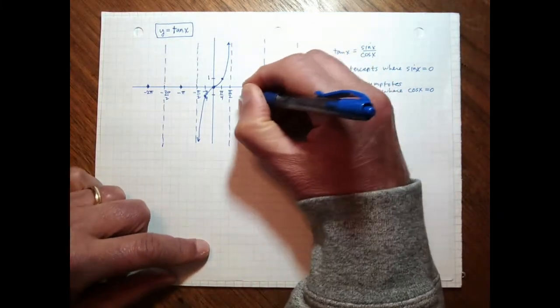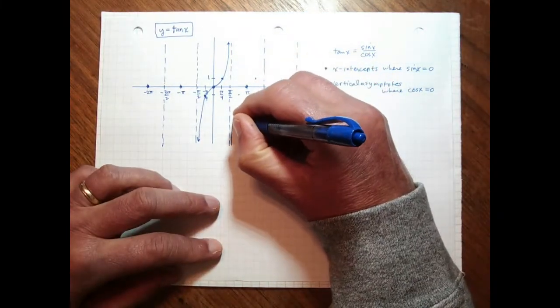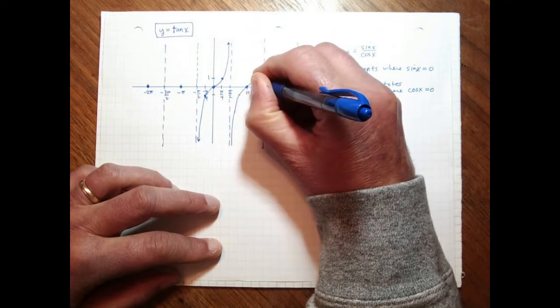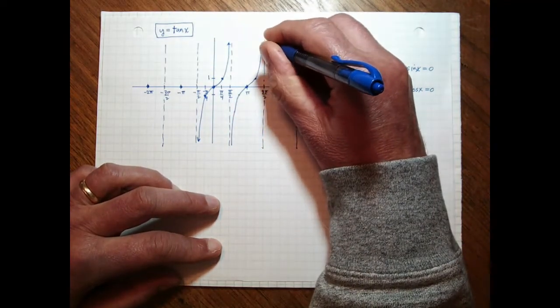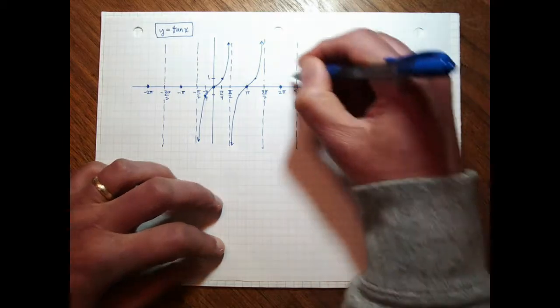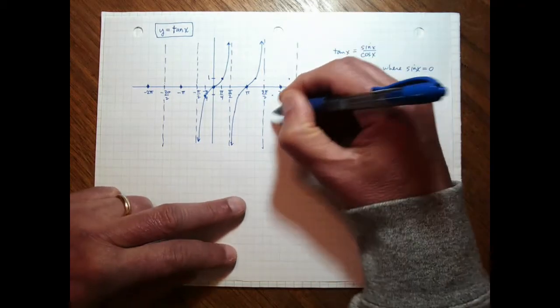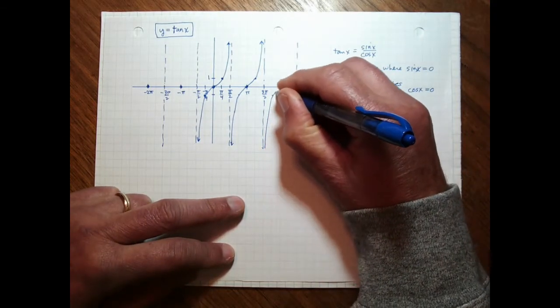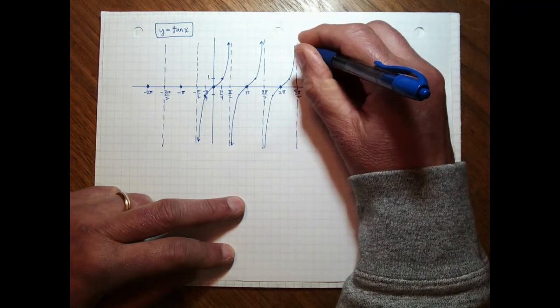And that pattern will repeat itself over and over. So I don't have to rethink, I just copy that pattern to the right and to the left. So to the right, I go on and on like so.